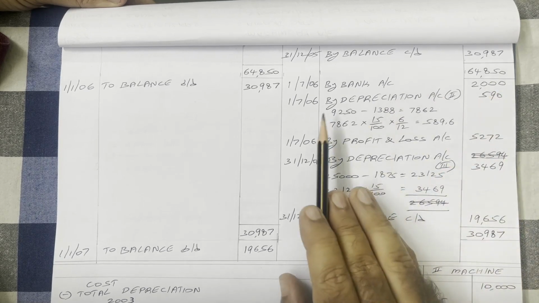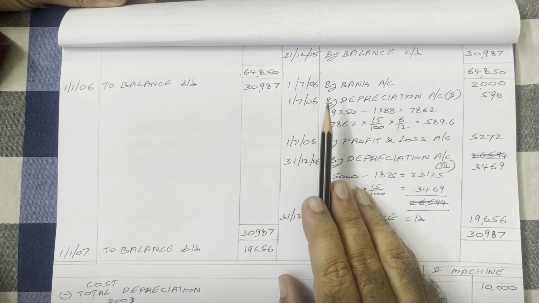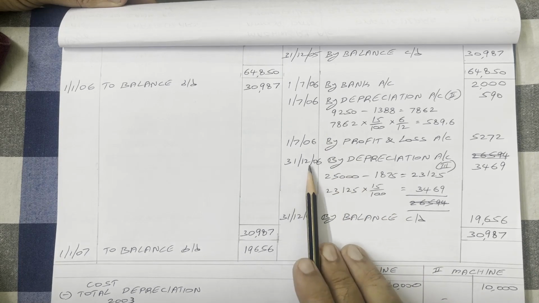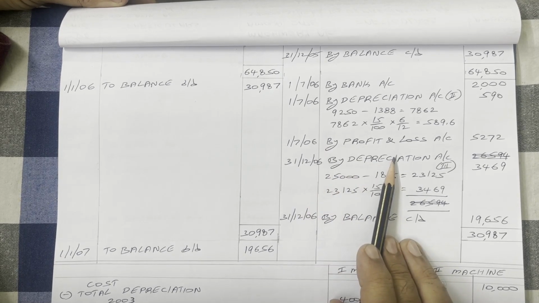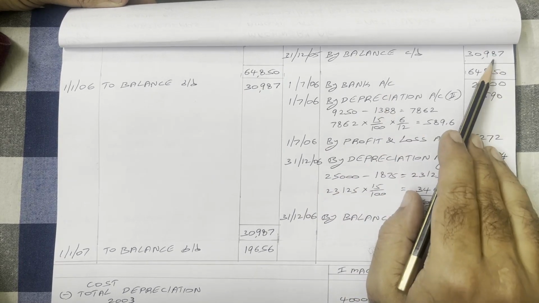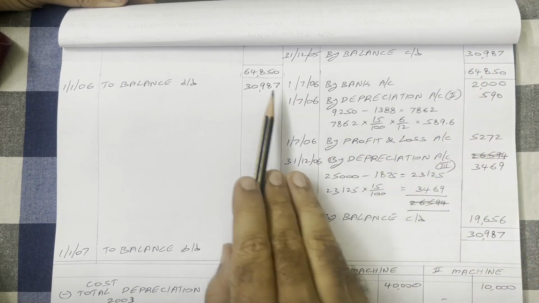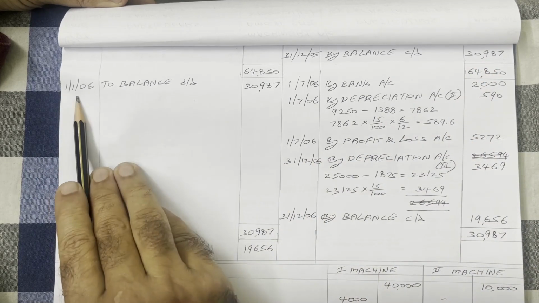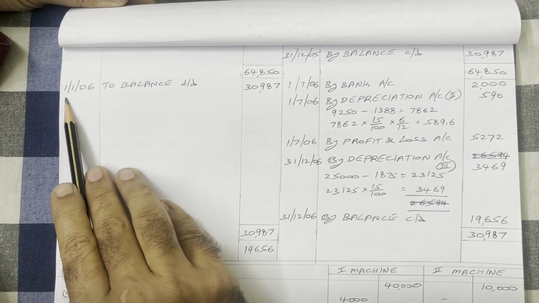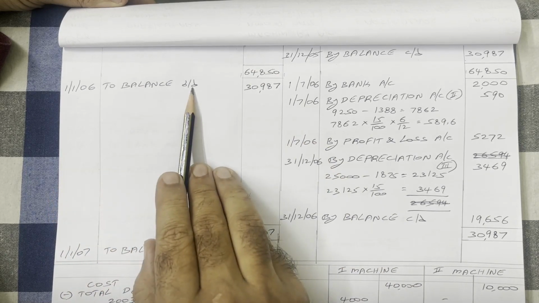Now come to 2006. Up to 31st December 2006 he is asking us to prepare this account. So one more year is there. Bring this amount on the debit side. The date is the next date of this date: 1st January 2006, to balance brought down.